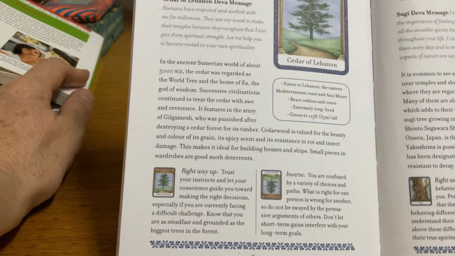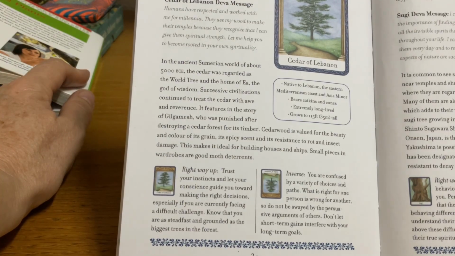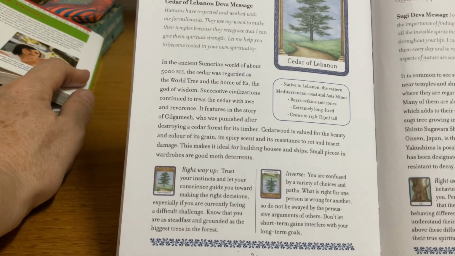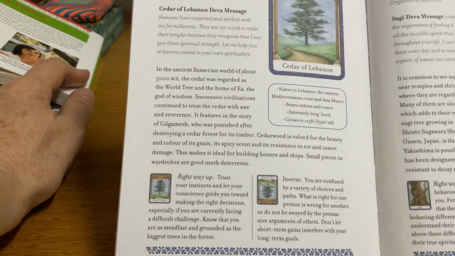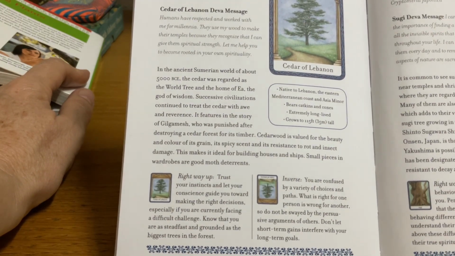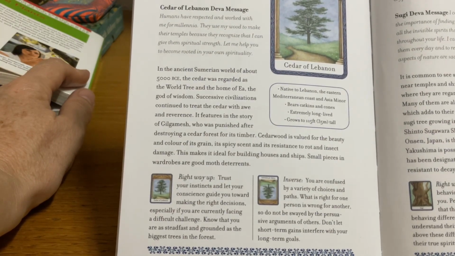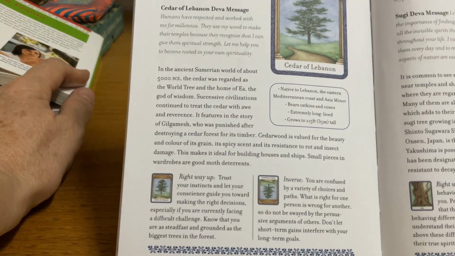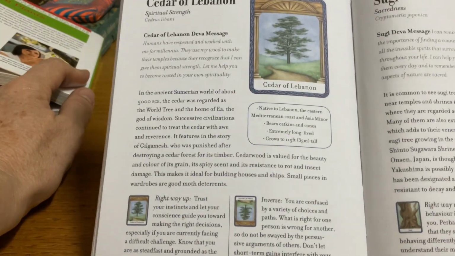And it talks in the central text about civilizations treating the cedar with awe and reverence. It features in the story of Gilgamesh, who was punished after destroying a cedar forest for its timber. And it's resistant to rot and insect damage, and this makes it ideal for building houses and ships. So this idea of strength, but spiritual strength particularly.